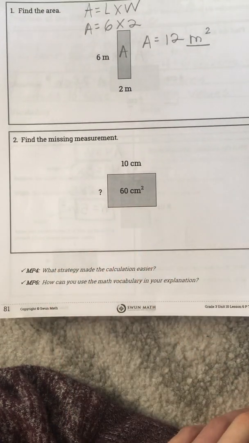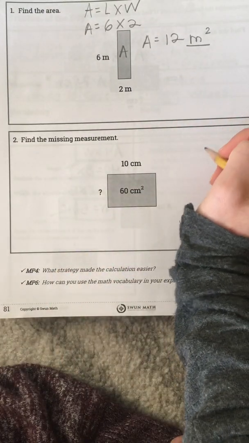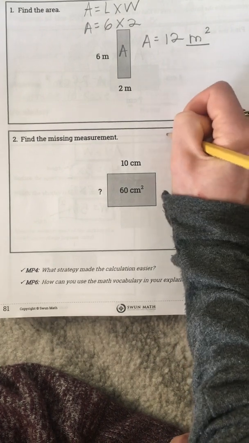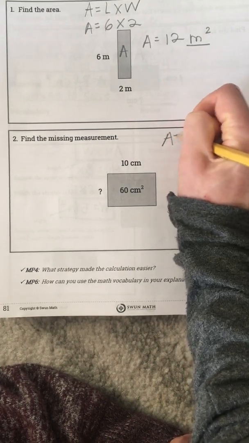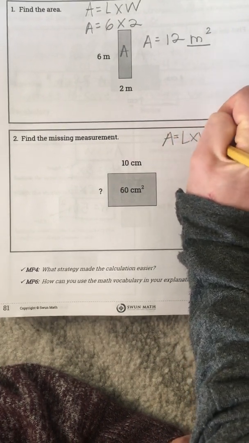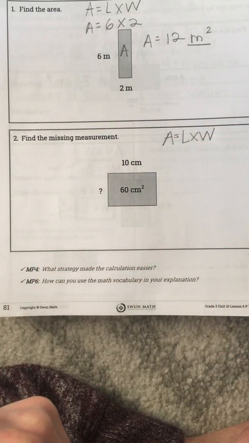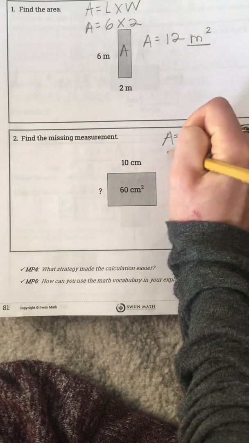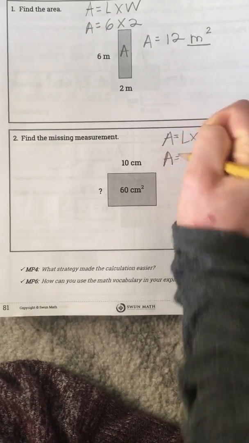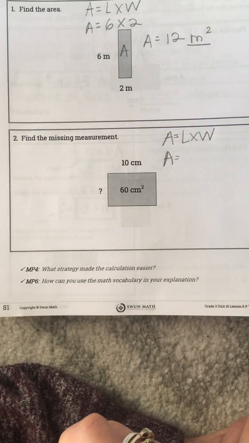Okay. And then let's do number 2 together. We're going to find the missing measurement. So once again, let's write our formula. I'm not going to say it out loud this time because you're going to do it. Should have gotten that. Okay, so area equals, let's fill in the blanks.